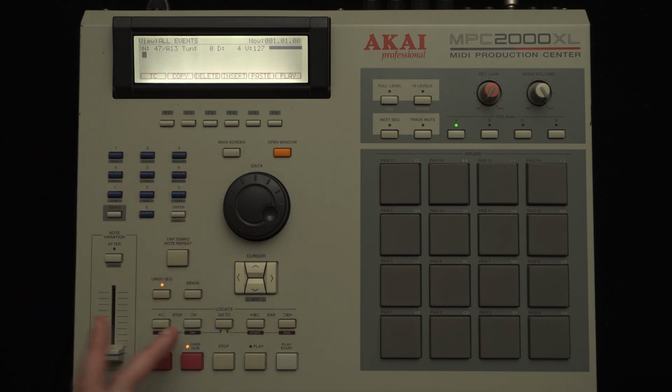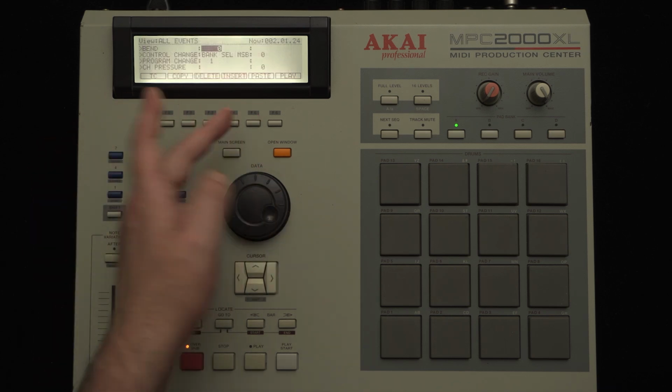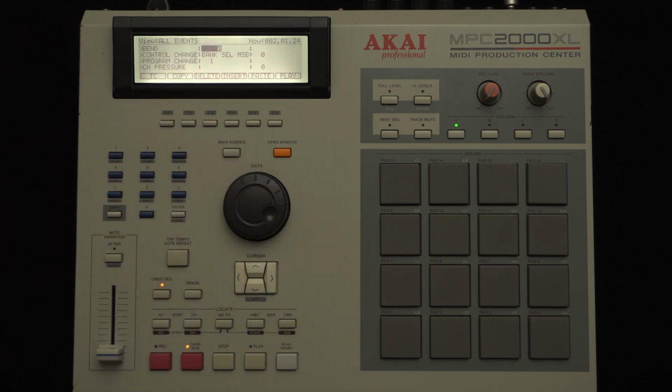And then what we can do is we can jump forward to another step in time. We can jump to a different bar and then paste. And it'll ask, do you want to paste it? If you say yes, then it'll just spit out all those particular events or notes or whatever you've just selected and copied. And then once you've pasted them in, obviously you can go back and change all the values again.